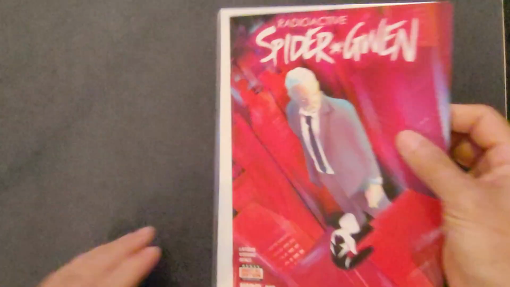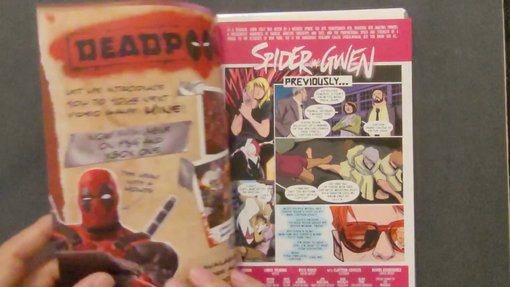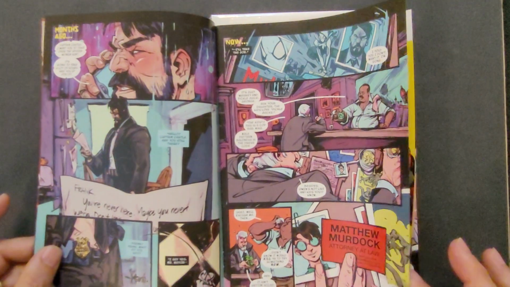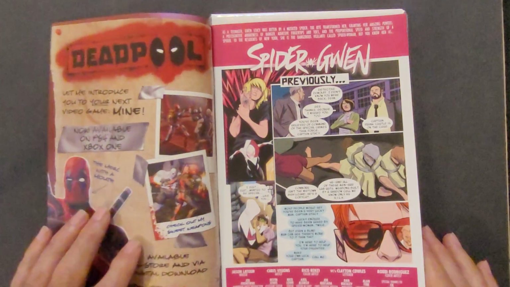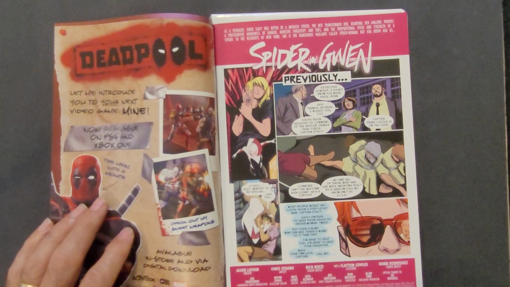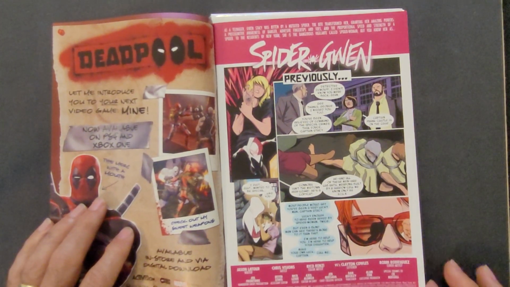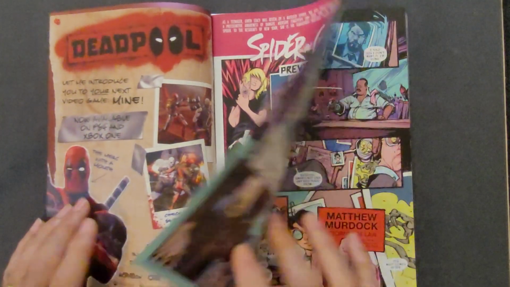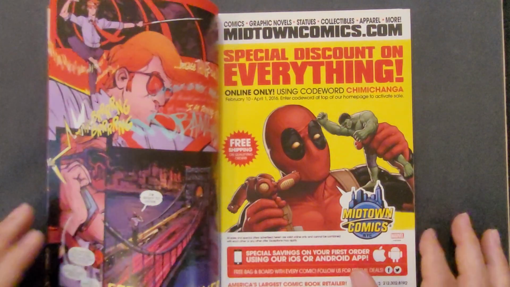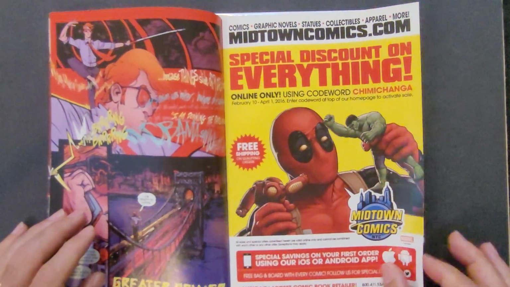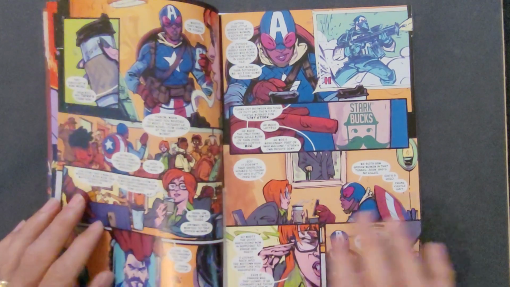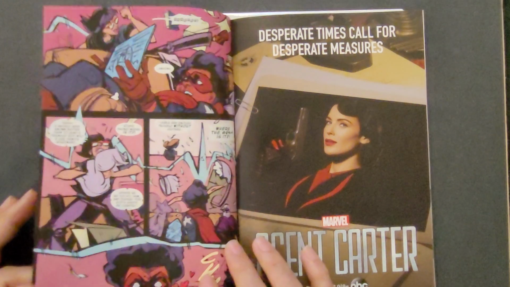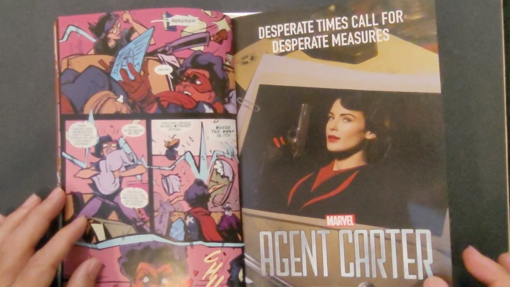And I don't have number 4. I believe this is number 5. And it says previously. Just to give you a sense of the artwork, Jason Latour, the artist, is Chris Visions. So the colorist is still Renzi. So, Greater Power Part 5. This is part of that story arc. I'm missing number 4. Thicker lines, a different artist.